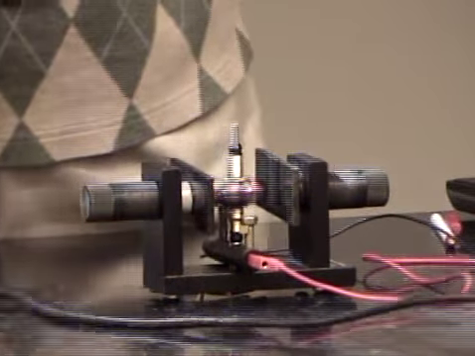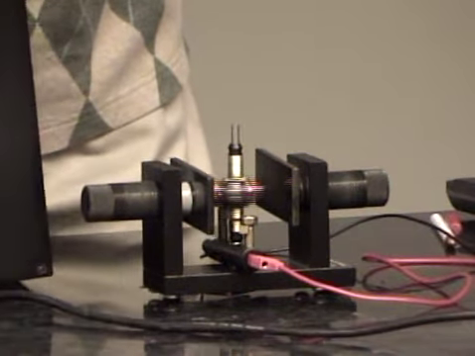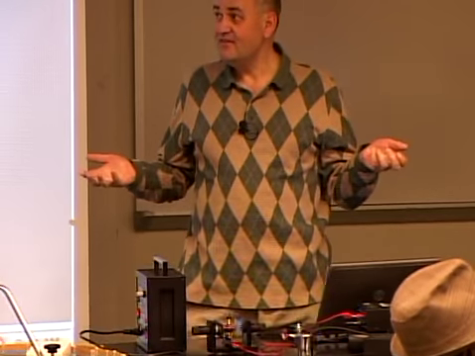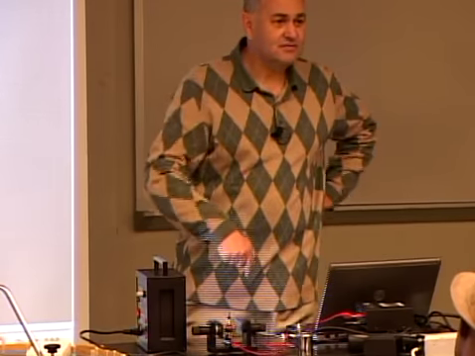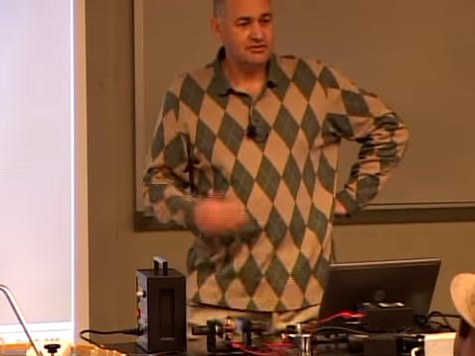Now, what was happening as I was increasing the voltage? What was happening to the rate at which it rotated? Nothing, right? So how fast the motor rotates is not determined by the potential difference, but by the frequency.